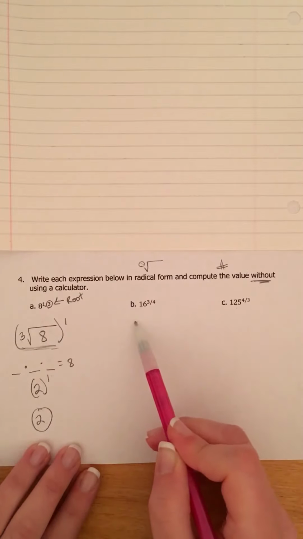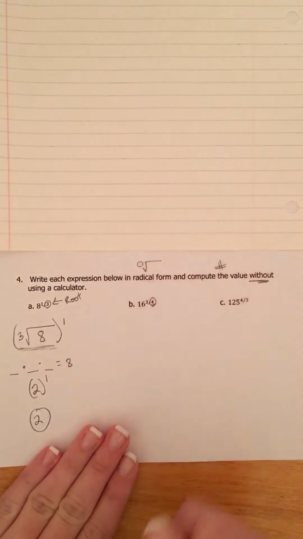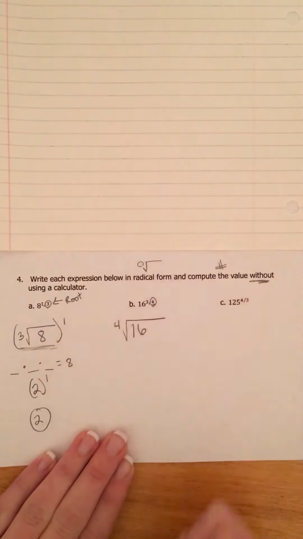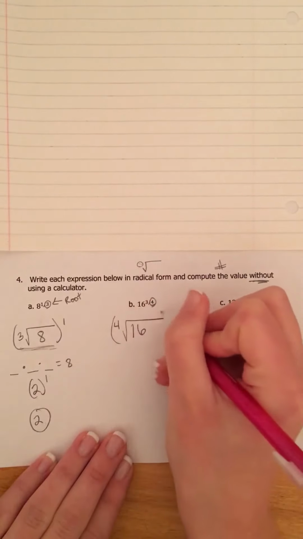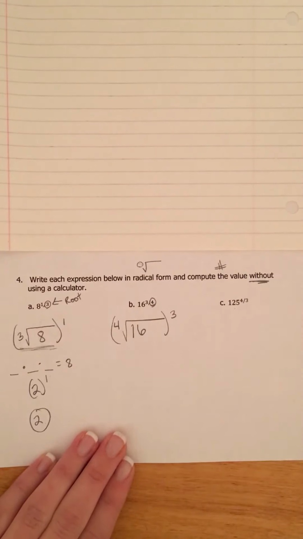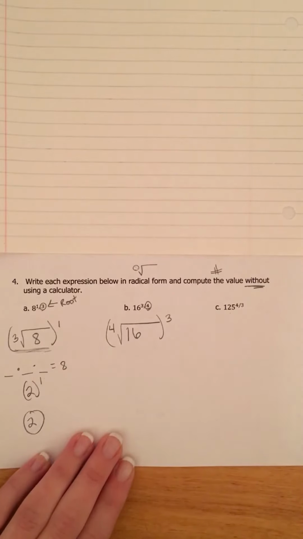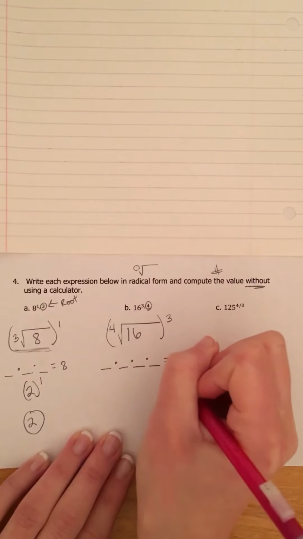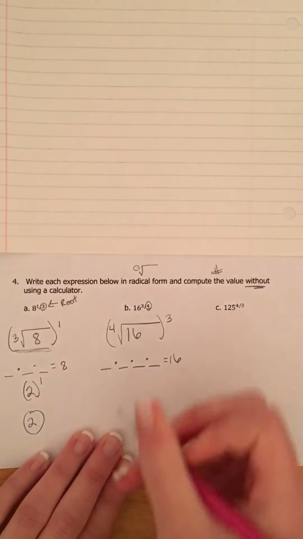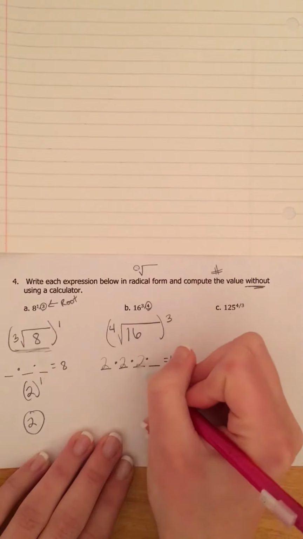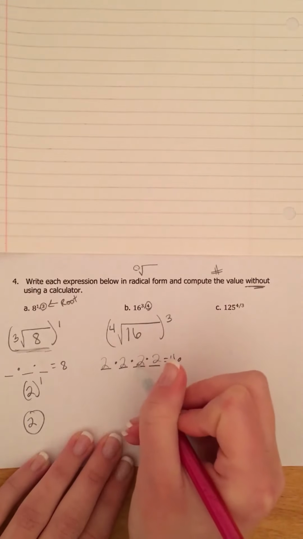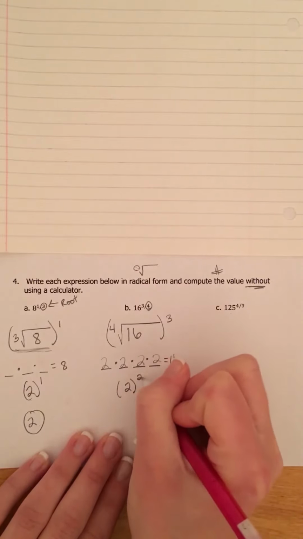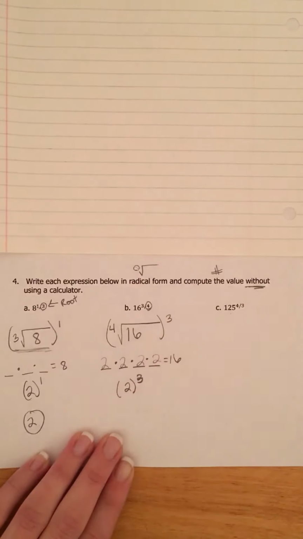But this is how we wrote it in radical form. So problem B, this again is our root. That's going to go on the left side. 4, my 16 is going to go inside the radical, and I'm going to put the 3 on the outside of it all. Okay? So now I need to compute the value. So the 4th root of 16, so something times itself 4 times gives you 16. Well, if I do 2 times 2 is 4, times 2 is 8, times 2 is 16. So that's what's inside the parentheses. Is worth 2. Oops, that's supposed to be 3 right there.